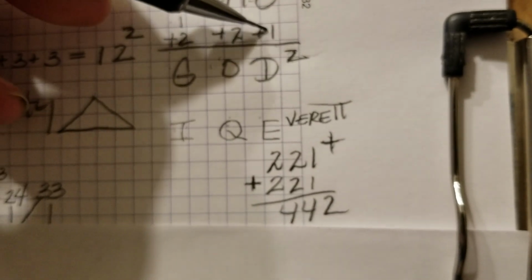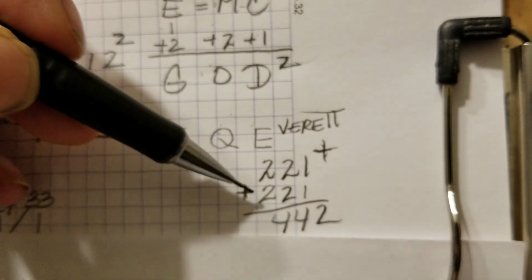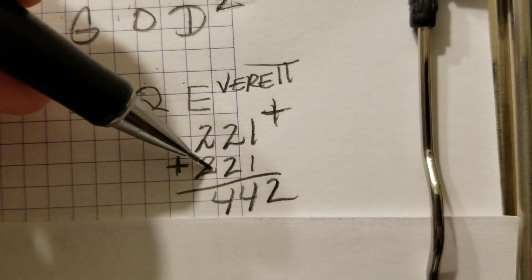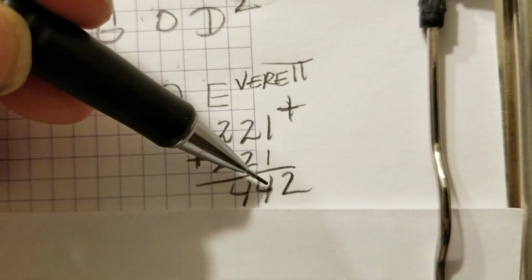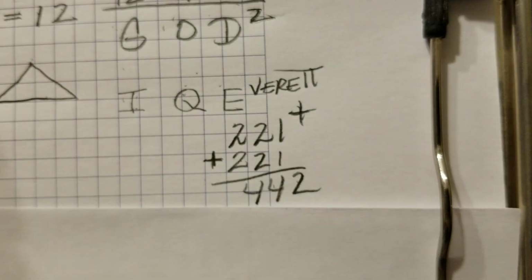So I use 221 twice. We add up 221, and it adds up to 442.